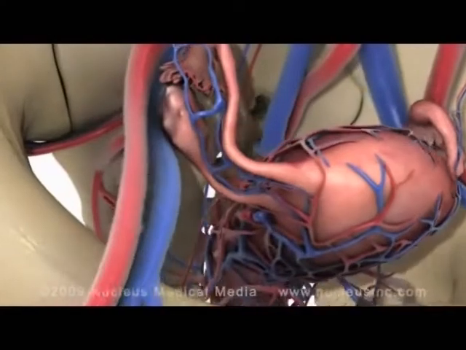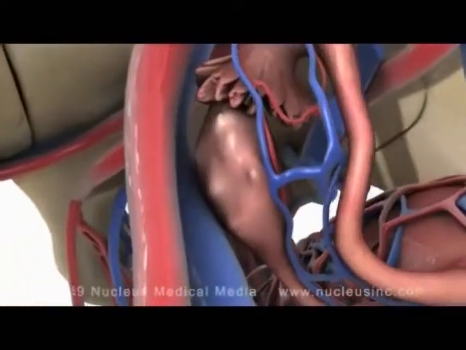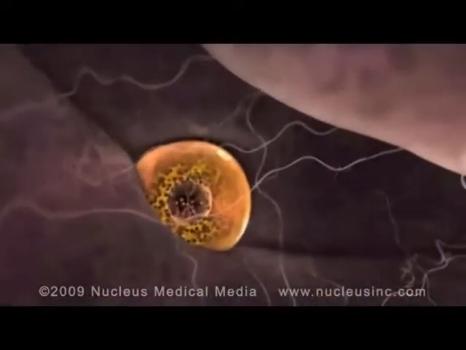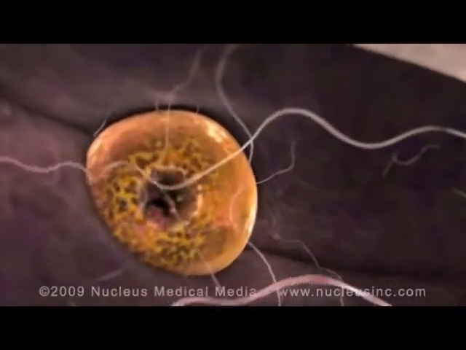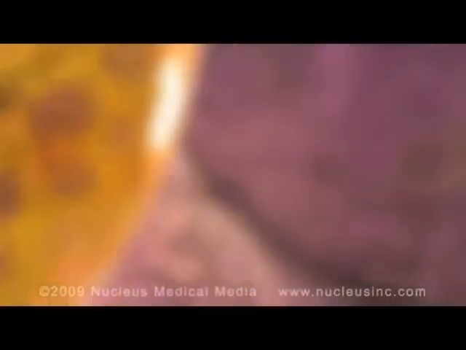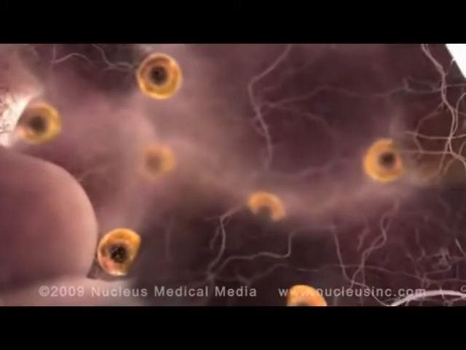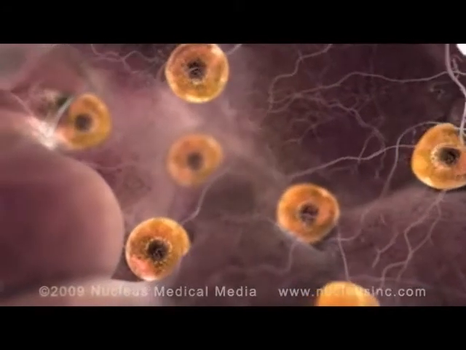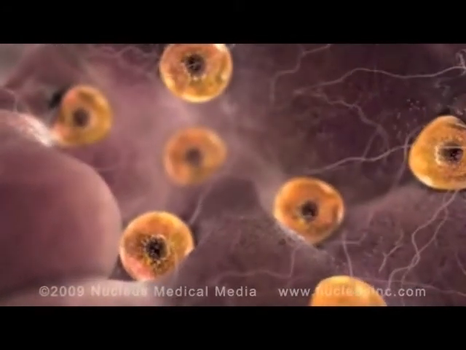Ovulation is the release of an egg from the ovaries. In humans, this event occurs when the mature follicles rupture and release the secondary oocytes. After ovulation, during the luteal phase, the egg will be available to be fertilized by sperm.